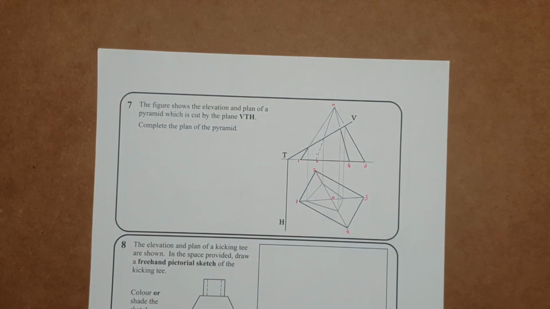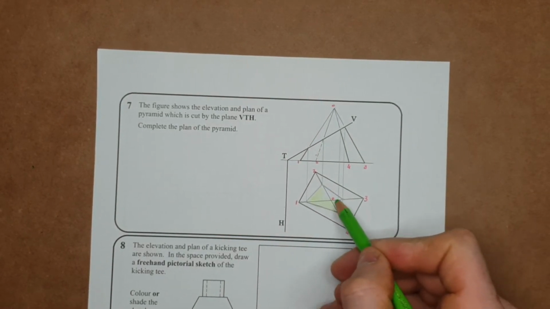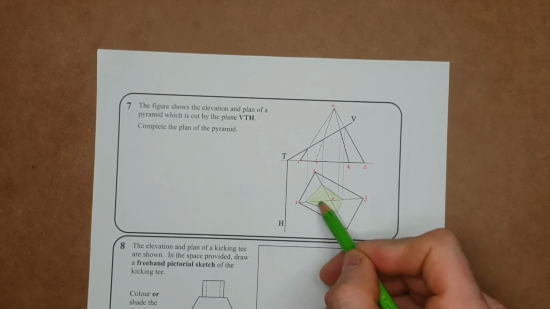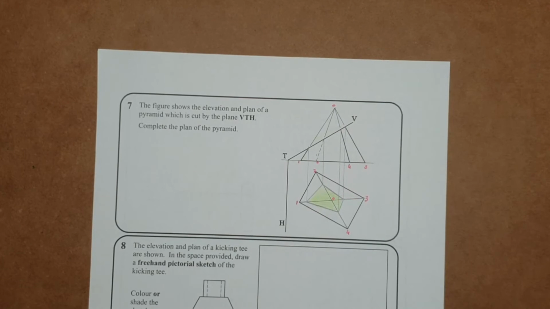For practice sake, I think it's great to add any little bit of colour when you're familiarising yourself with these style questions. That part there in green is the portion of this pyramid that gets cut off by the plane.